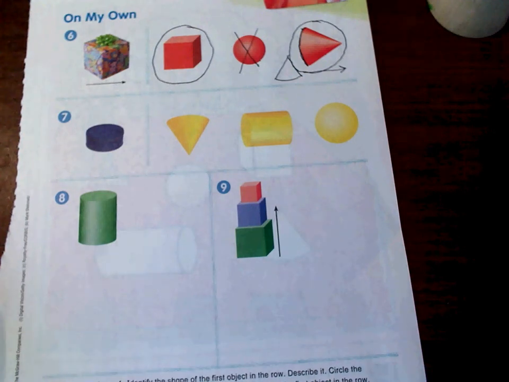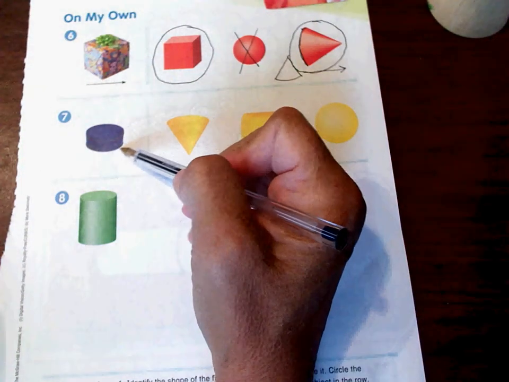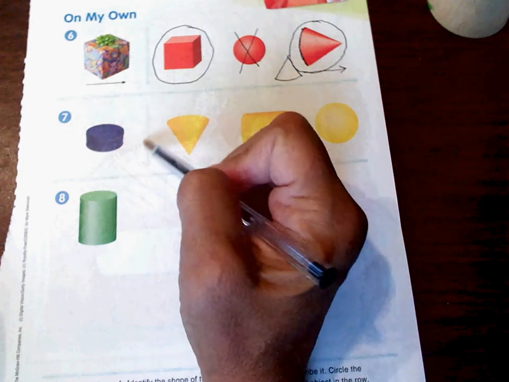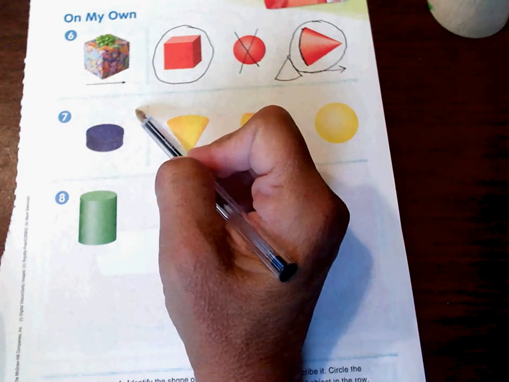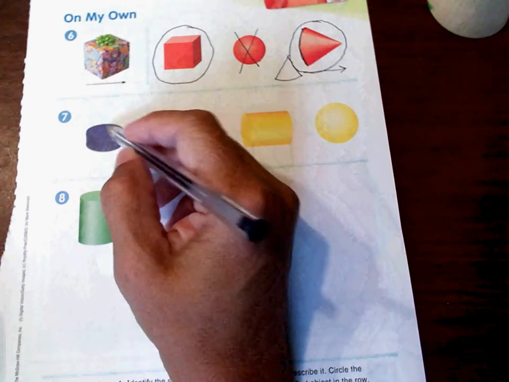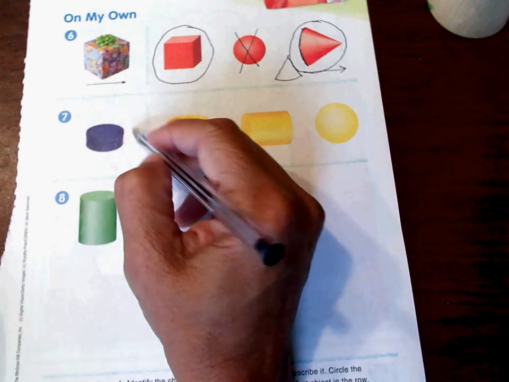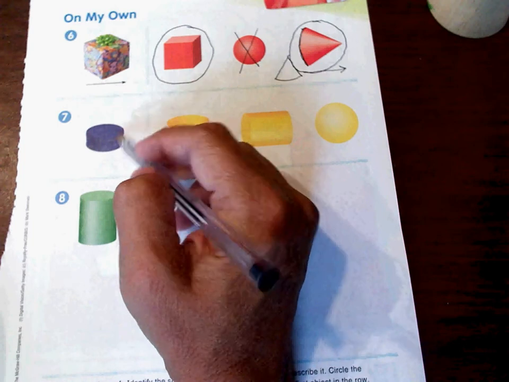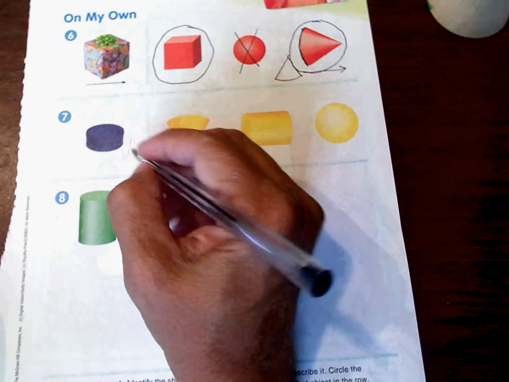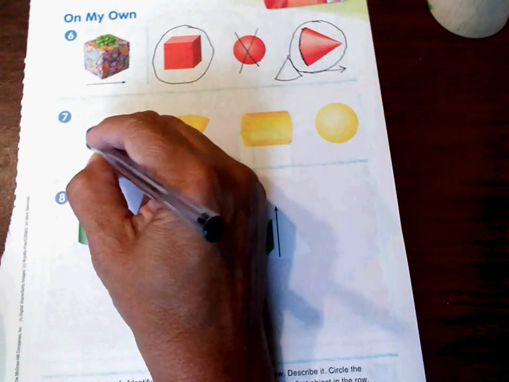If you look, you should have said that this shape is a cylinder. Now we're looking for the motion of this shape that can roll. What about this shape makes it a shape that can roll? That's right, boys and girls. It is this curved piece that is around the middle of the cylinder.